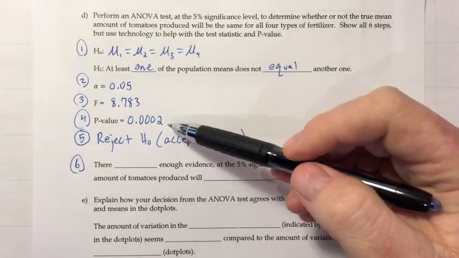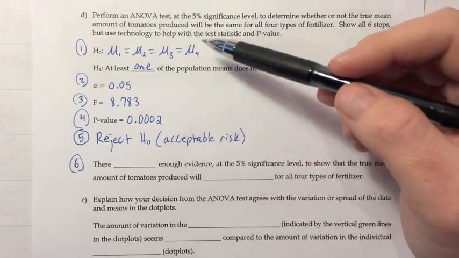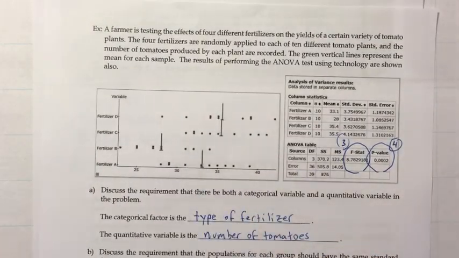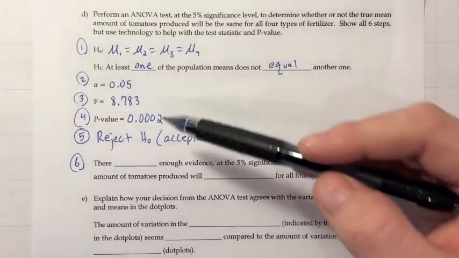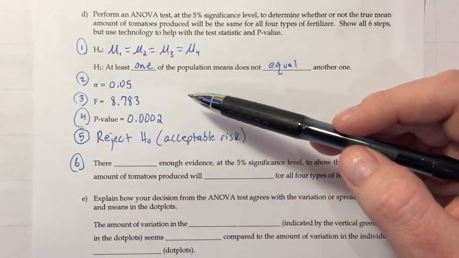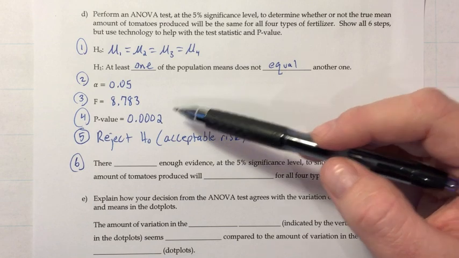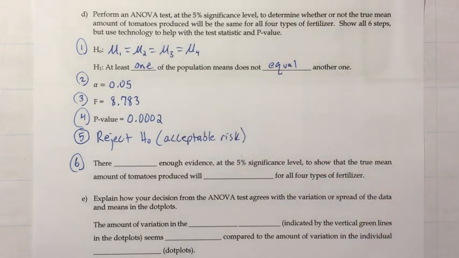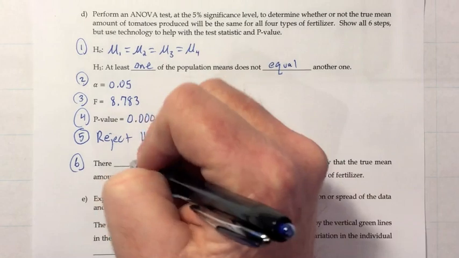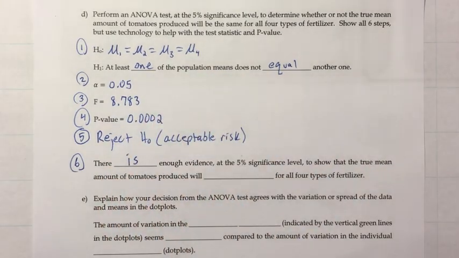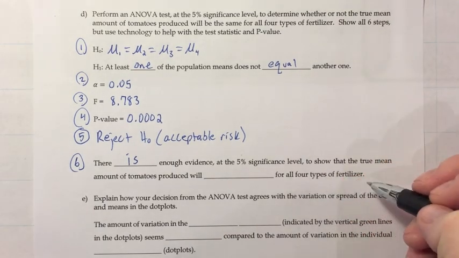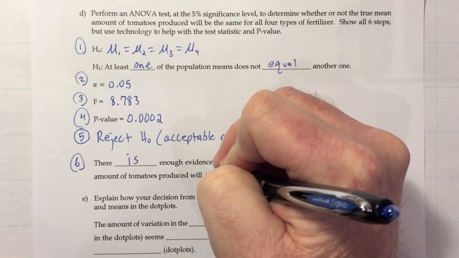And really what the p-value is calculating is the probability that if the means were all really equal, we would have got samples where the means turned out as different as they did in these samples. The probability that, if H0 is true, we would have got a picture like we did with means spread out like we did is really low. So that makes us doubt that H0 is true, so we reject it with a low risk of being wrong. So we rejected H0, so there is enough evidence at the 5% significance level to show the true mean amount of tomatoes will not be the same for all types of fertilizer.